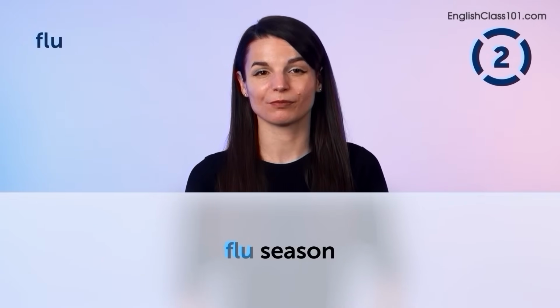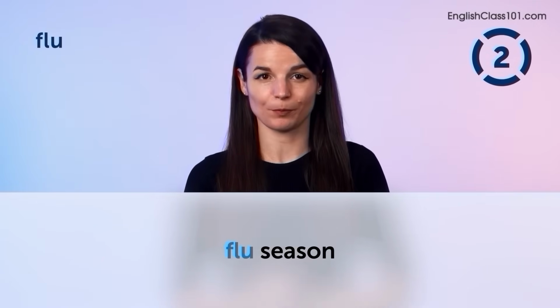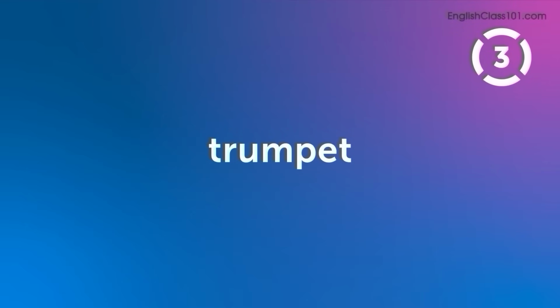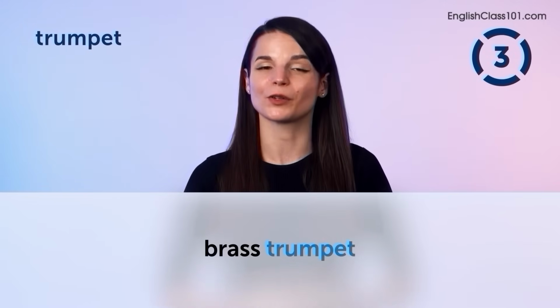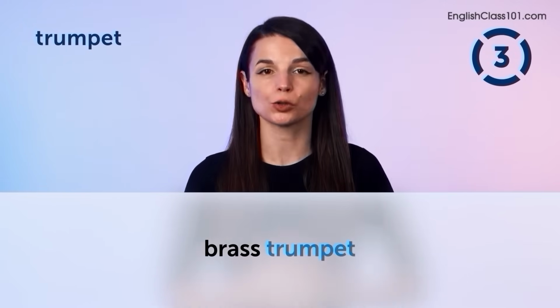Okay, the next word is trumpet. A trumpet is a musical instrument. This is a brass instrument that can be held in the hands. It has 3 keys at the top, and the person playing the instrument can control the pitch of the sound with their lip motions and with the speed of the breath that they're using through the instrument, and so on. So, for example, brass trumpet.